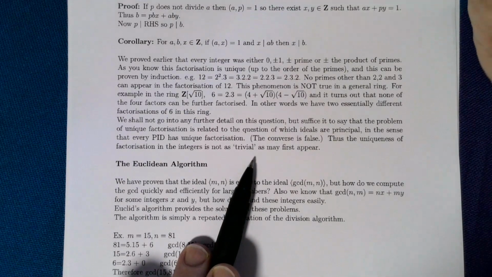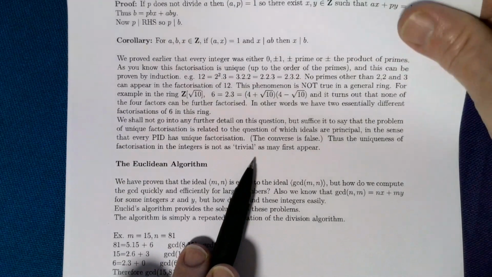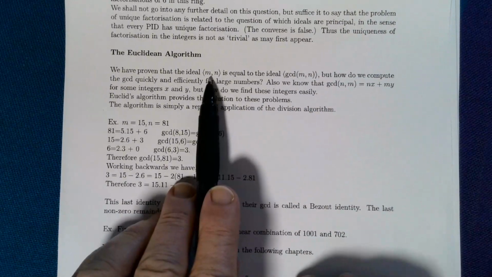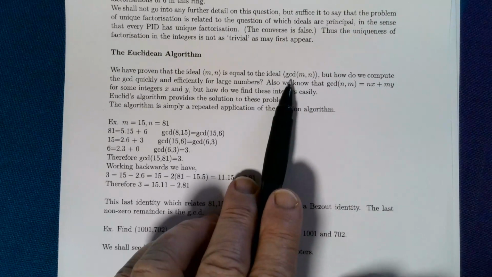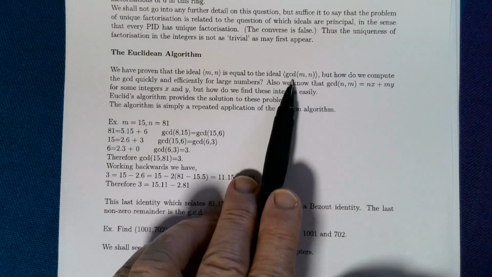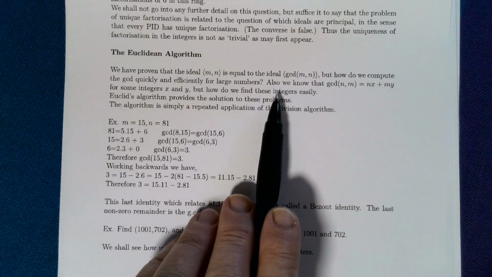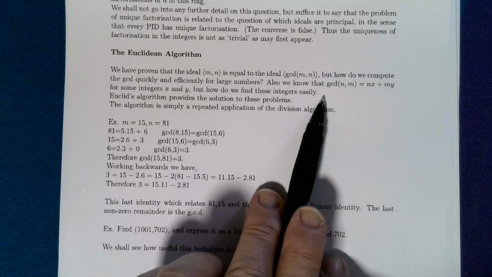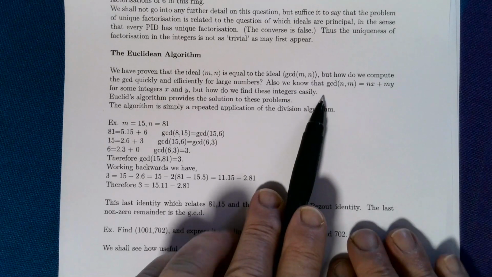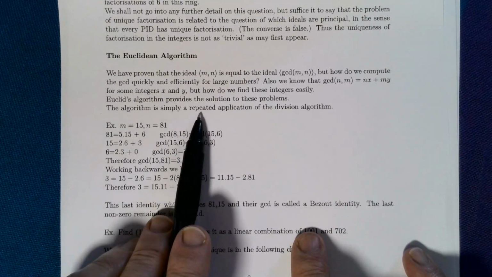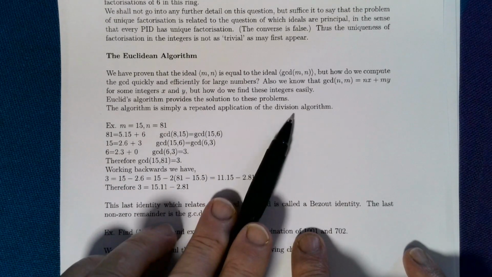Now, you've probably come across Euclid's algorithm earlier. So we've proven that the ideal generated by m and n is equal to the ideal generated by the GCD. How do we compute it effectively? Well, we simply use the division algorithm over and over again, and that leads us to what's called Euclid's algorithm. Euclid's algorithm is simply repeated application of the division algorithm.